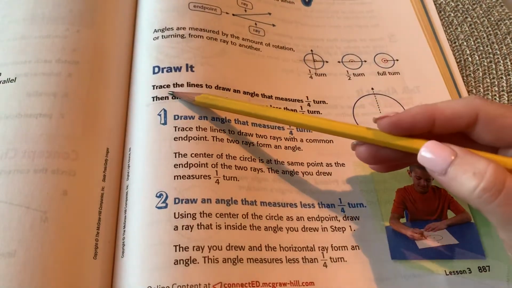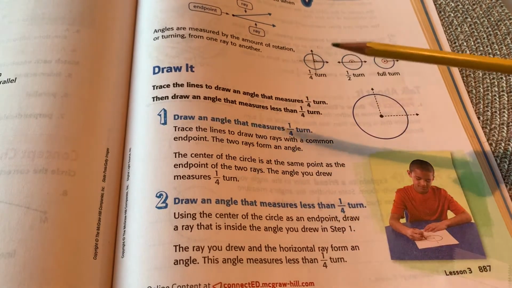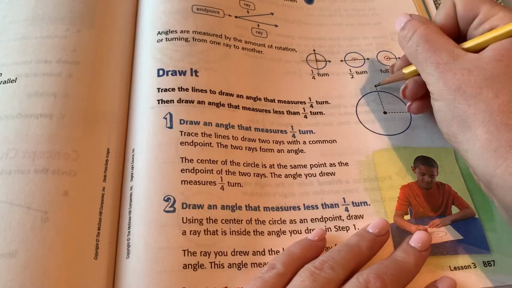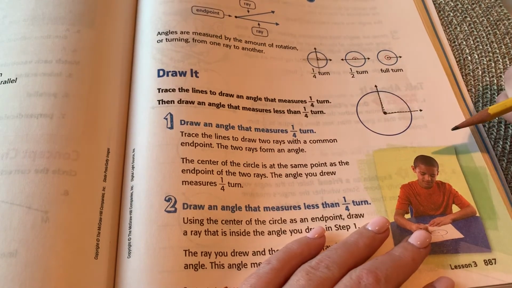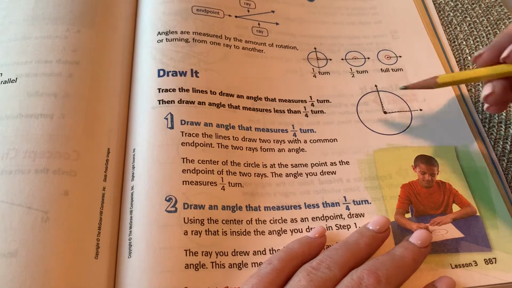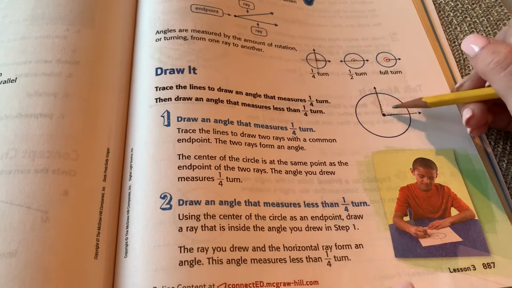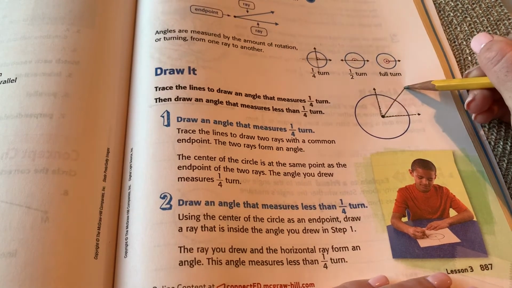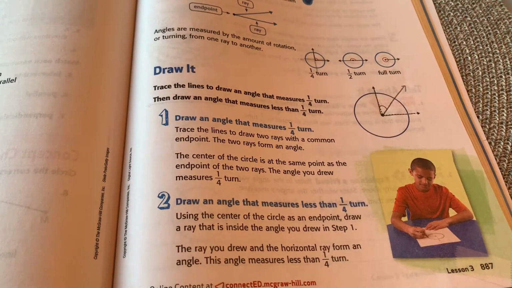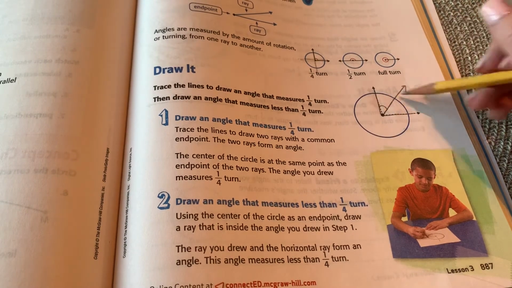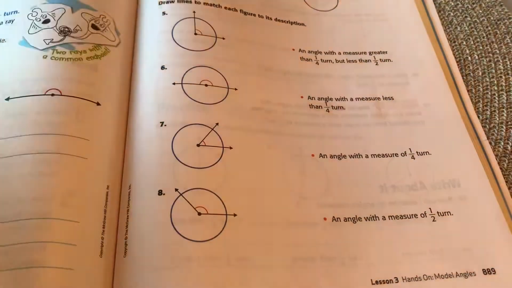In our example here, it says trace the lines to draw an angle that measures 1/4 turn. Then draw an angle that measures less than a 1/4 turn. So if I trace these, I can see this is 1/4 of my circle. If I wanted to now draw an angle that measures less, I can use the center endpoint and draw another ray in between the two angles. Now I know that this turn here has to be less than a quarter turn because this is a quarter turn. If I went just here, it's less. Turn the page.